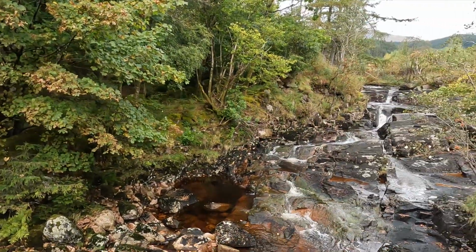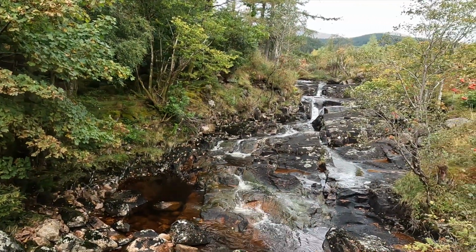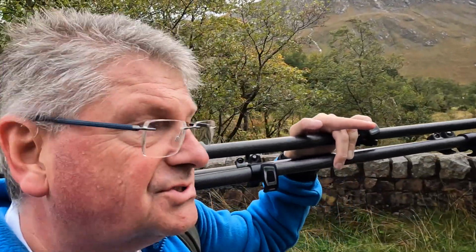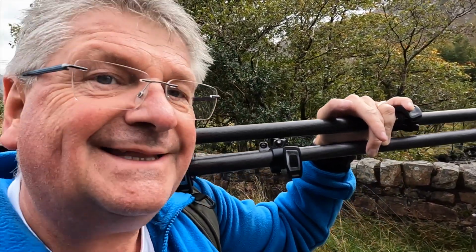Right, look at these waterfalls. They're pretty cool. Oh, I do like a wee waterfall. Right, I'm going to take a couple of shots of this cottage, and if I can get these iconic shots, I'll share the cottage shots with you now.